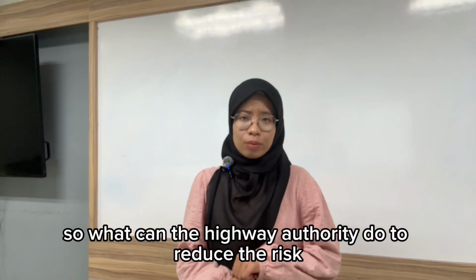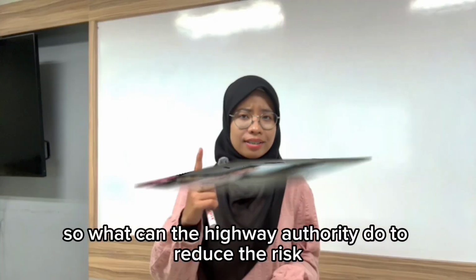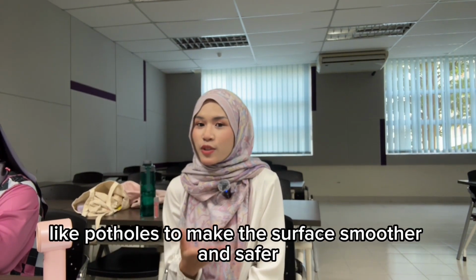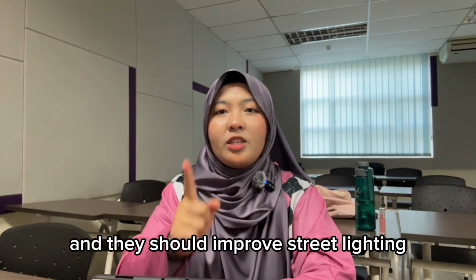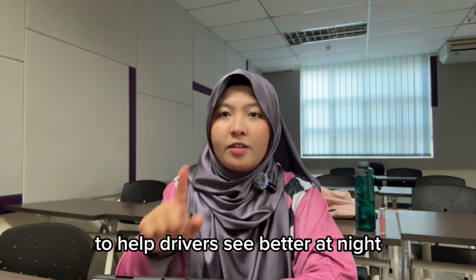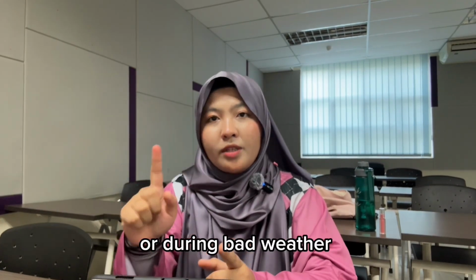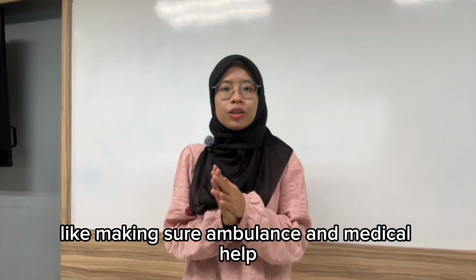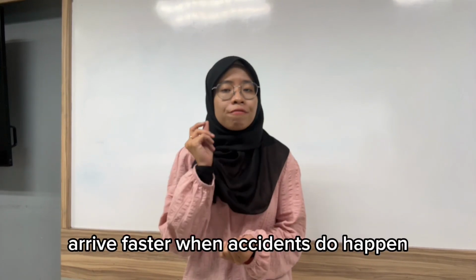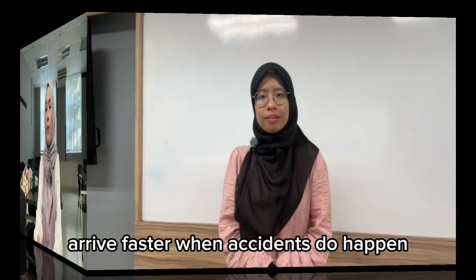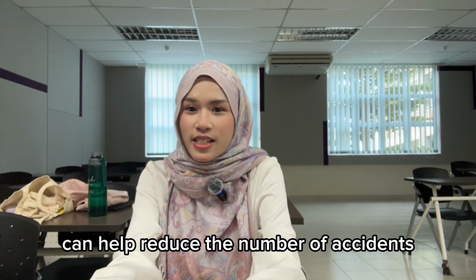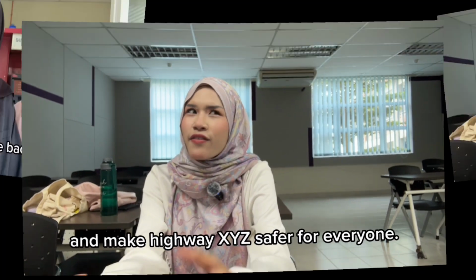So, what can the highway authority do to reduce the risk? Well, first, they can repair damaged roads to make the surface smoother and safer. And they should improve street lighting to help drivers see better at night or during bad weather. Also, they can improve emergency response, like making sure ambulance and medical help arrive faster when accidents do happen. Yeah, all these improvements can help reduce the number of accidents and make highway XYZ safer for everyone.